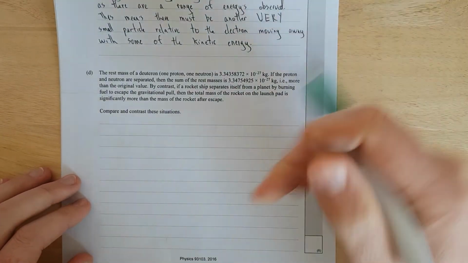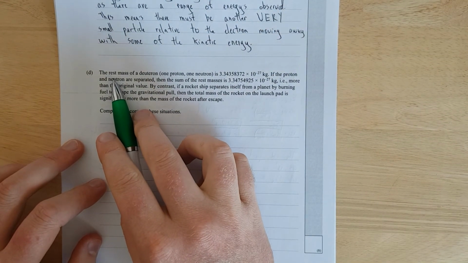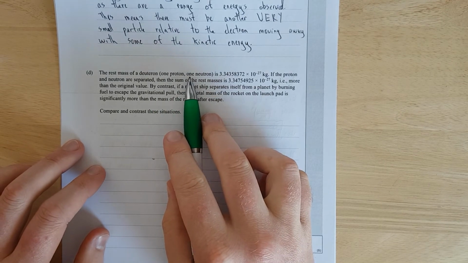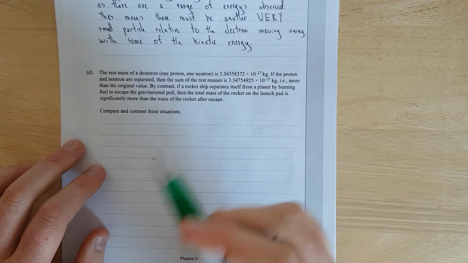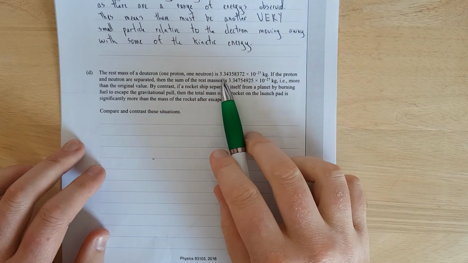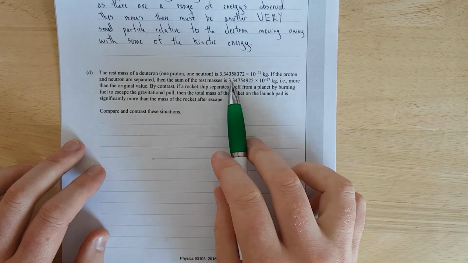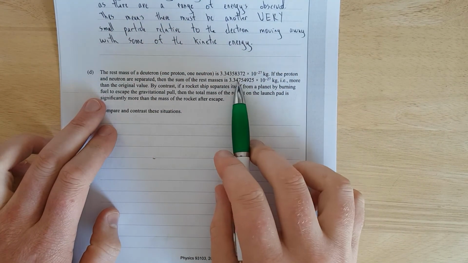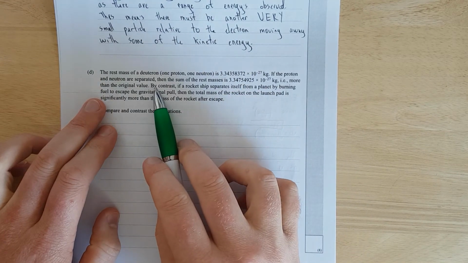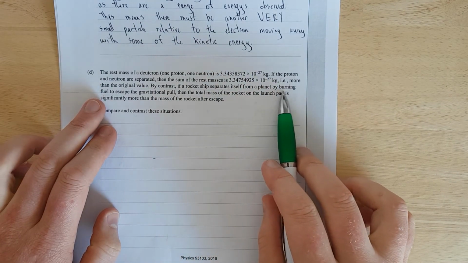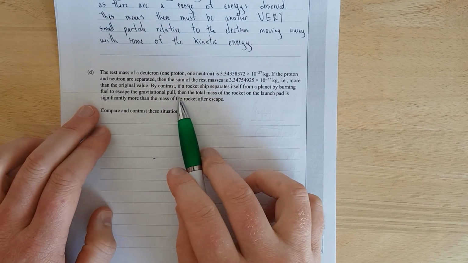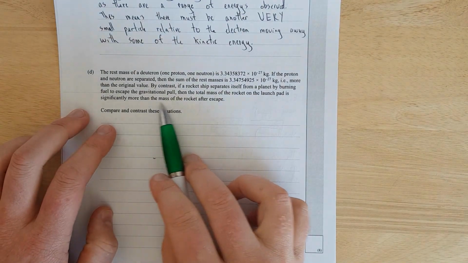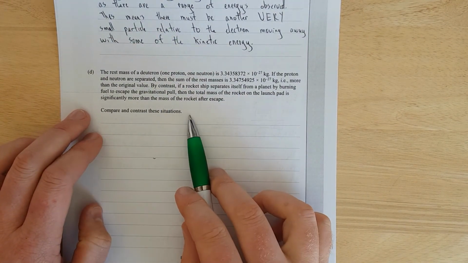Right, last question. What do we got? The rest mass of deuterium, one proton, one neutron. It's heavy water's constituent. If a proton and neutron are separated, the sum of the rest masses is slightly more than the original value. By contrast, if a rocket ship separates itself from a planet by burning fuel to escape the gravitational pull, then the total mass of the rocket on the launch pad is significantly more than the mass of the rocket after the escape. Compare and contrast these situations.